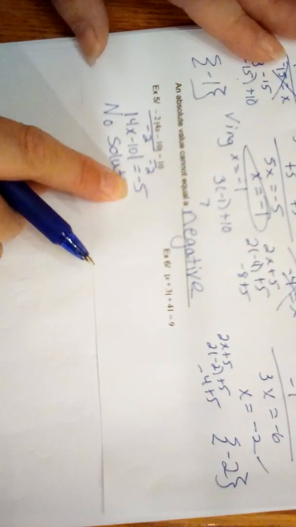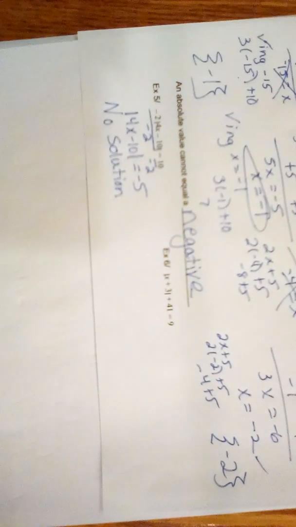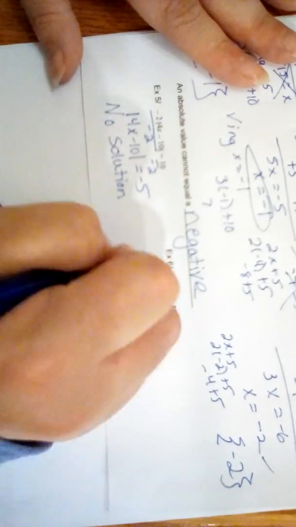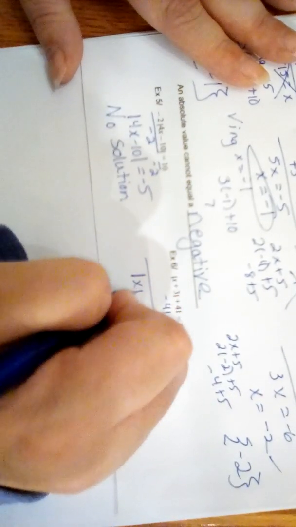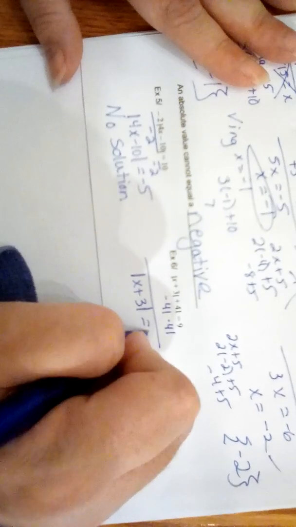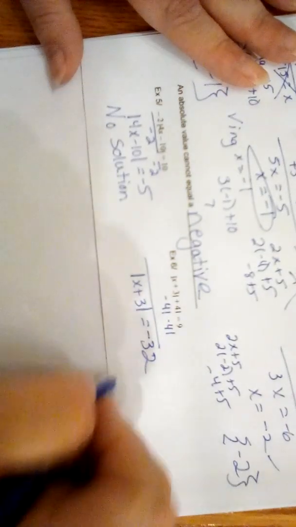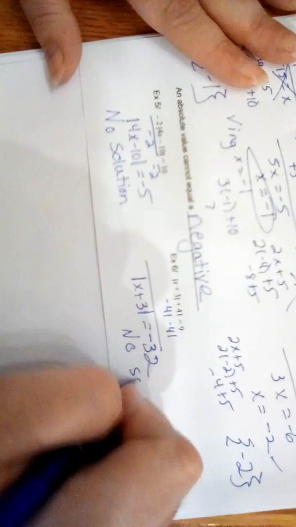Okay, so anytime you end up with an absolute value equal to a negative number, with nothing else attached, it's no solution. For this one, if we isolate, let's see, what is that, negative 32? Doesn't really matter, I know it's a negative, so it's no solution.